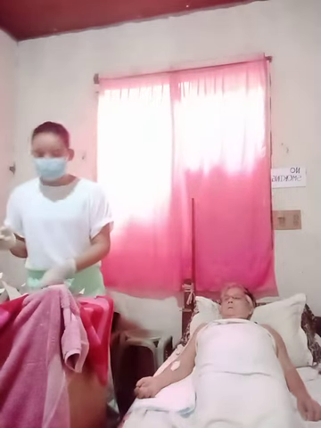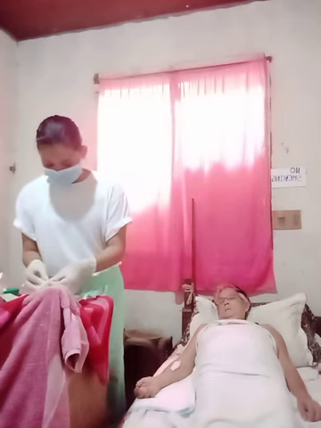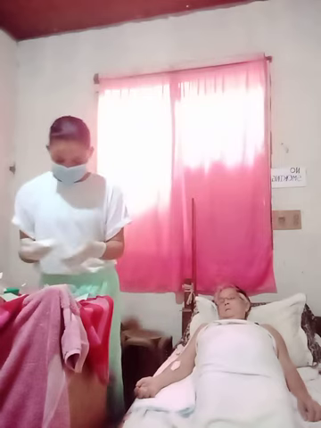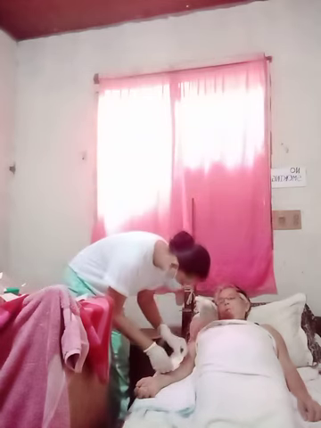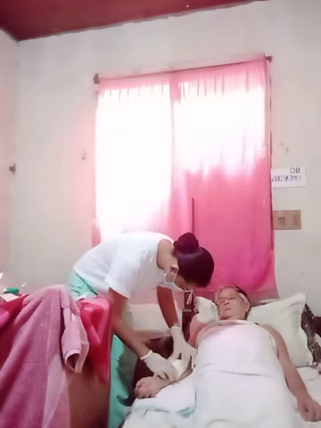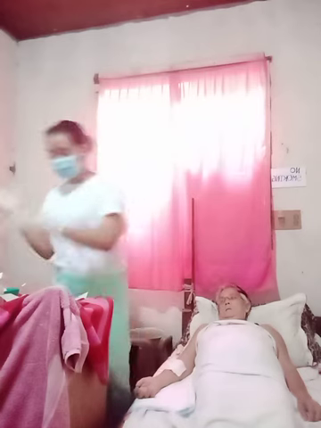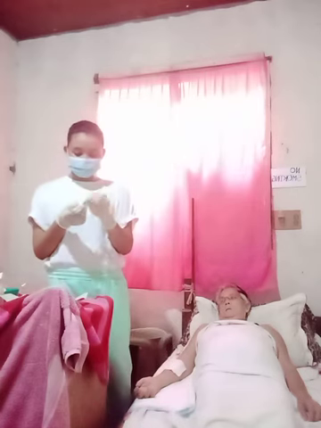Then apply dry sterile 4x4 gauze over the wet gauze. Then apply tape over the dressing. I'm going to pull this, not yet done.